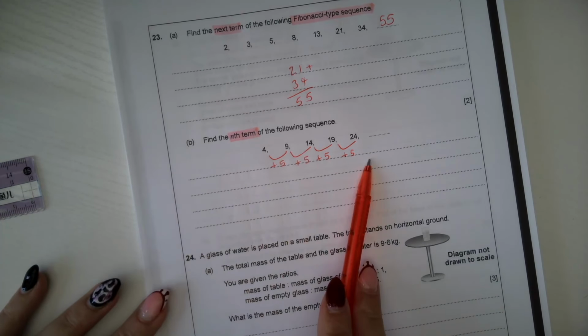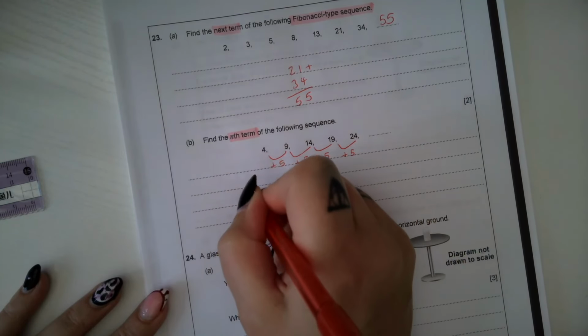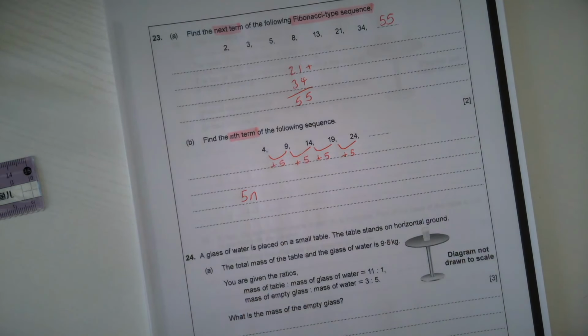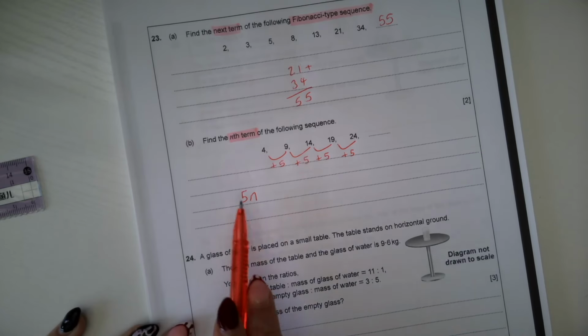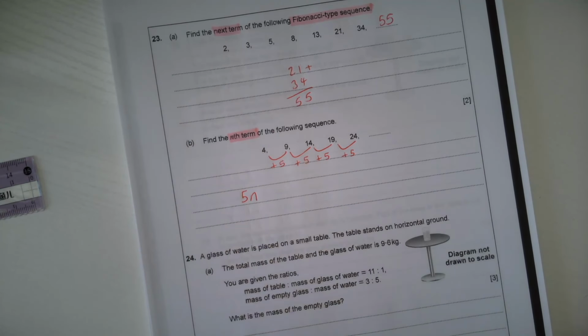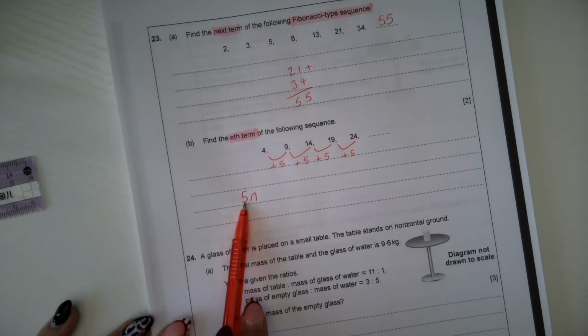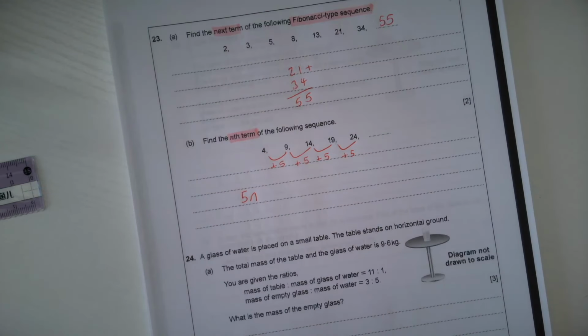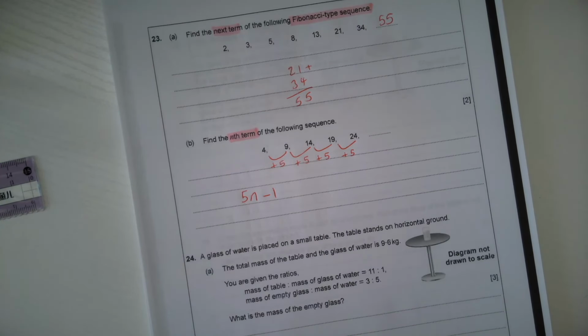So it's going up by 5 every time. So we can start our nth term rule by 5n. Now we need to compare this 5 to the first number in the sequence. What do we need to do to 5 to get to 4? Well, we need to subtract 1. So we're going to write subtract 1 on the end there. So our nth term rule is 5n subtract 1.